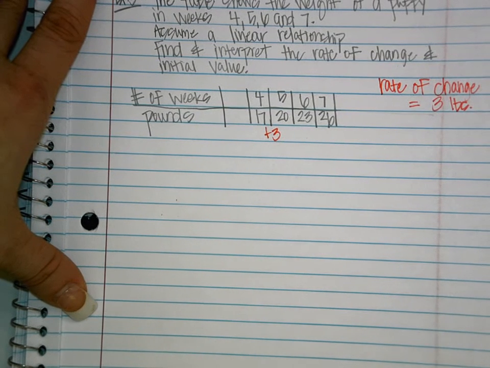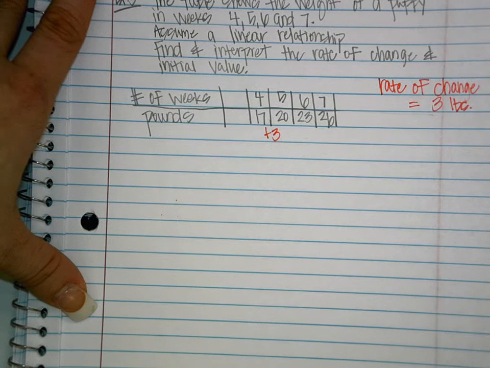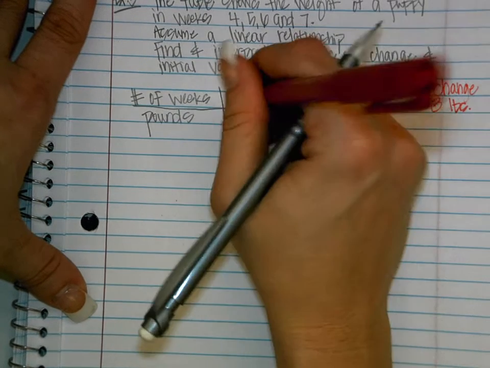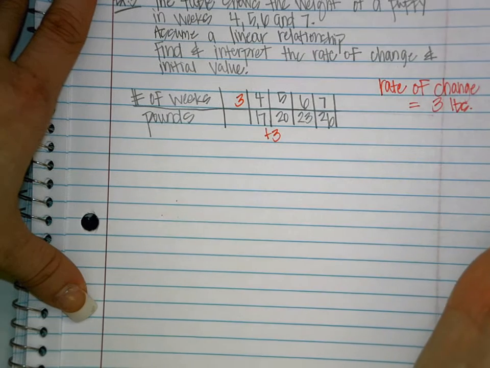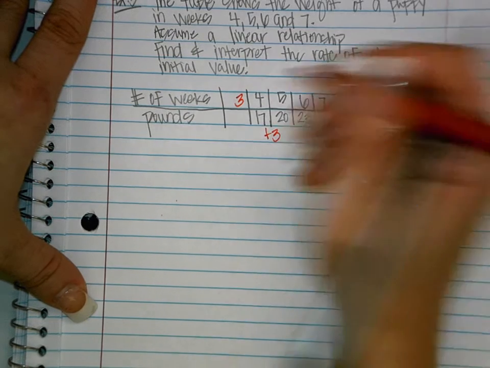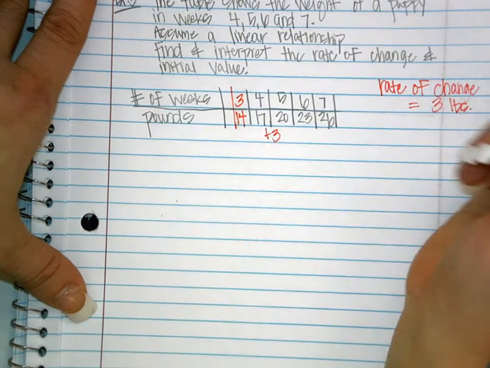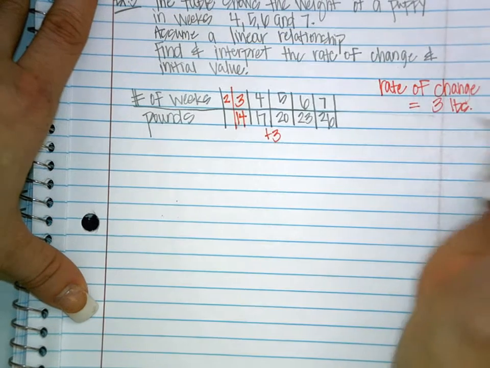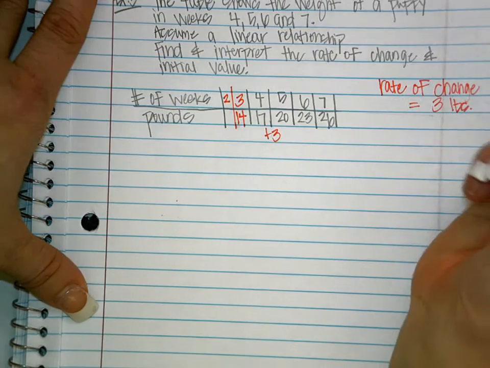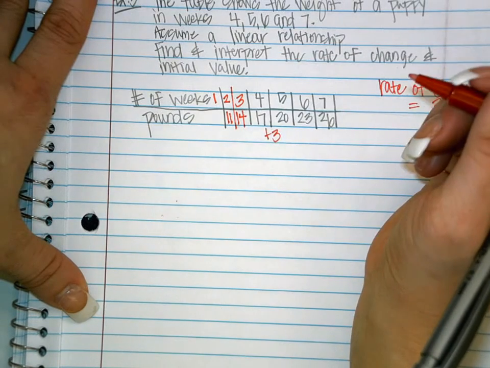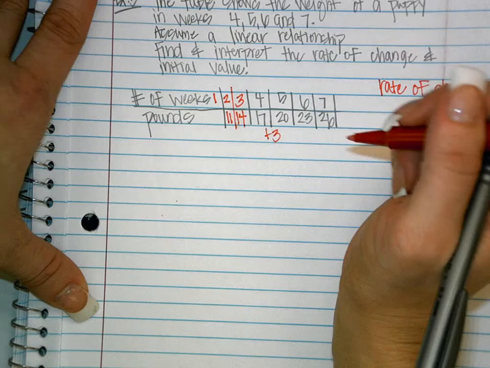How could we go backwards? -3. So that means in the third week, how big would it have been? 14 pounds. So I'm going to try to draw in a couple extras here. In the second week, it would have been how many pounds? 11 pounds. In the first week, it would have been how many pounds? 8 pounds.